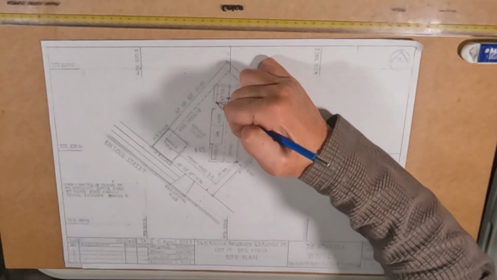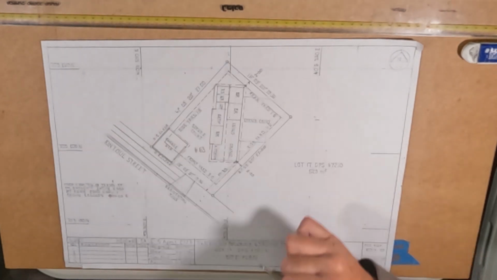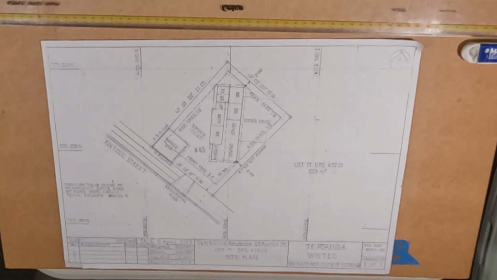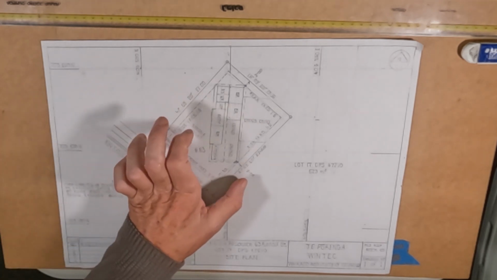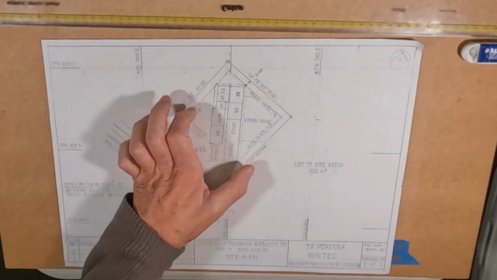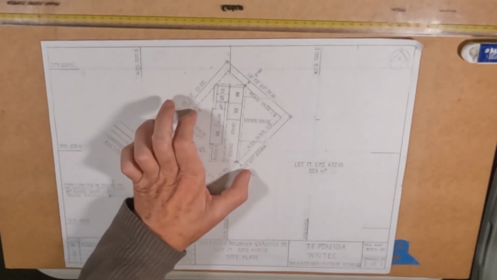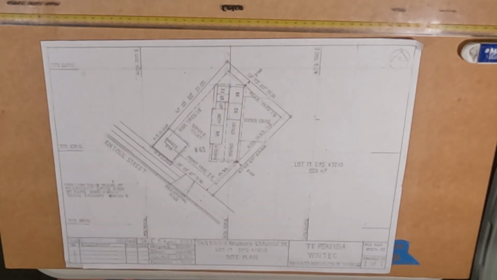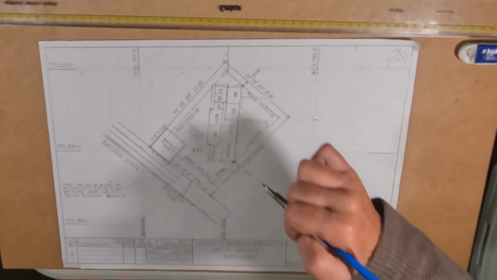Service court out here, at the back end of the house, which is actually in the west. So maybe I've ended up with the house north-south, which is probably not the best orientation. It probably needs to go across the lot there, but there's just not the room for it.